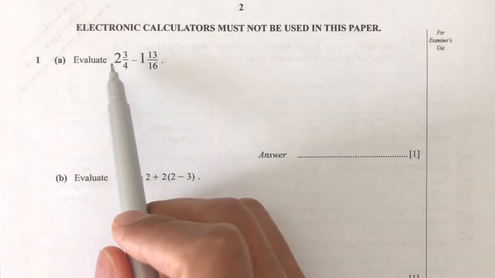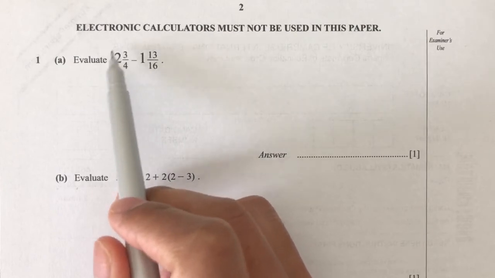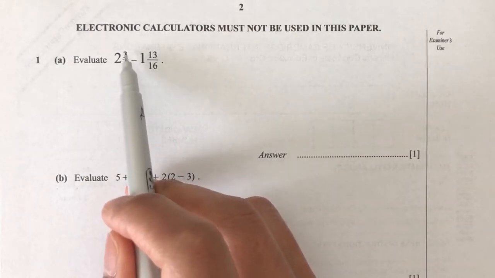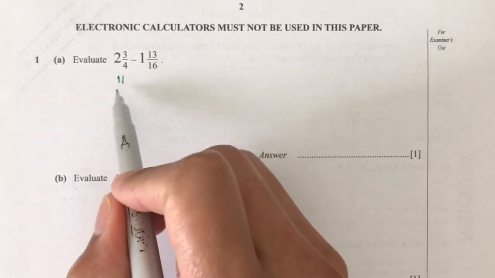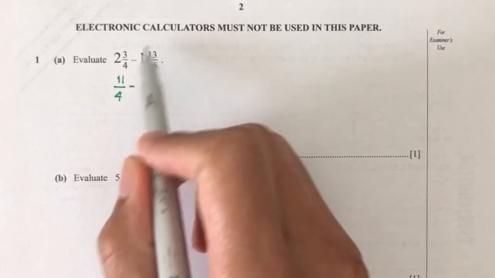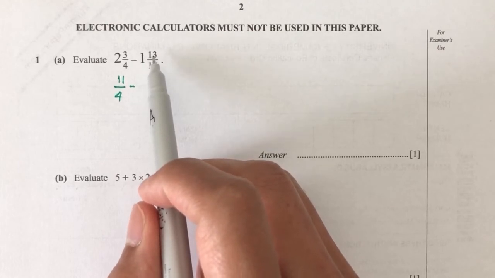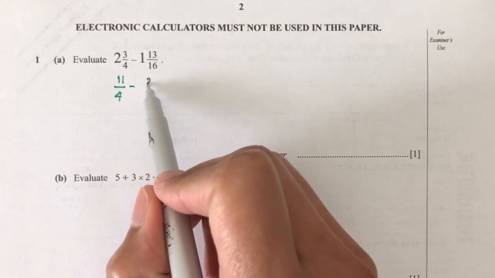So here you can see we have a mixed number. We have to first expand this. So 2 times 4 is 8. 8 plus 3 will be 11 over 4. So same thing for this one. 1 times 16 is 16. 16 plus 13, that will be 29.